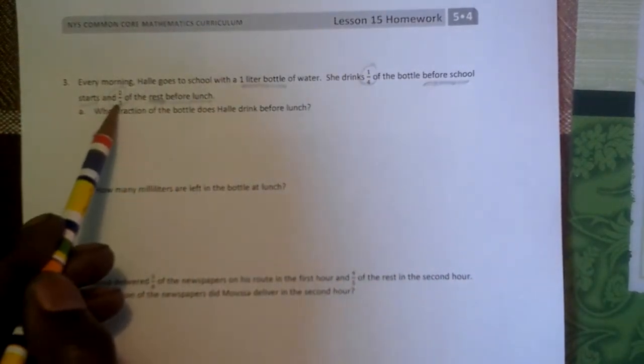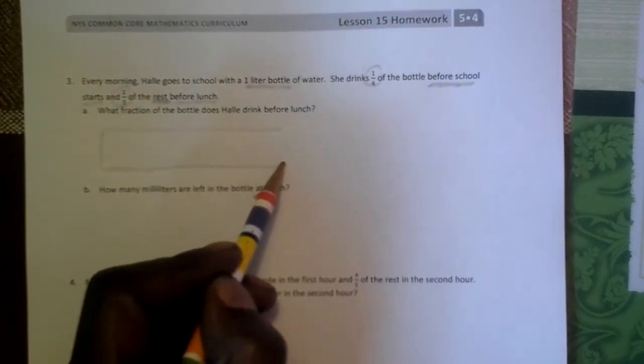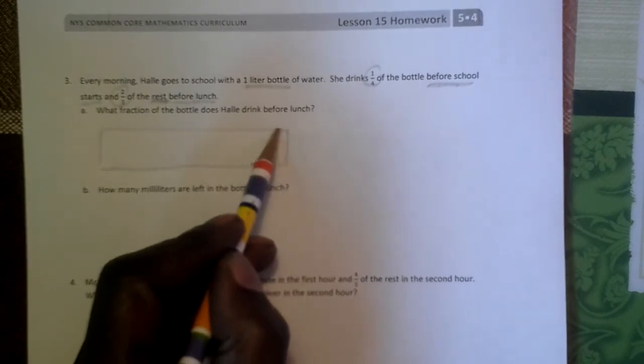Okay, so we know she drinks 1/4 before school and 2/3 before lunch. So we have to find out what fraction of the whole bottle she has drunk before lunch. So let's use a tape diagram for this, okay? So we got lots of room, so make it nice and big so we can see what's going on, okay?